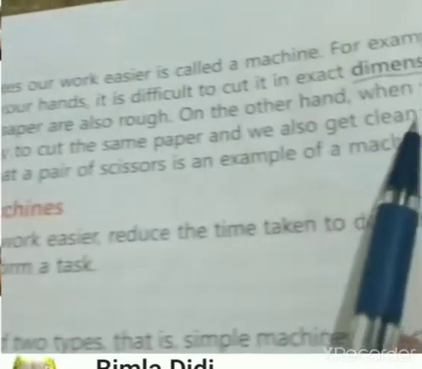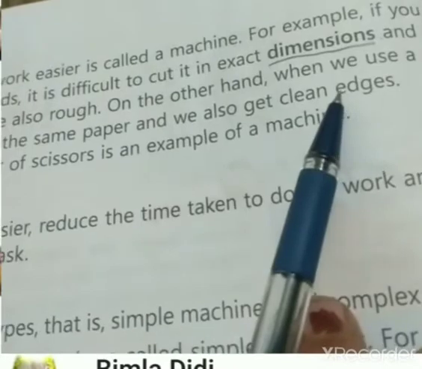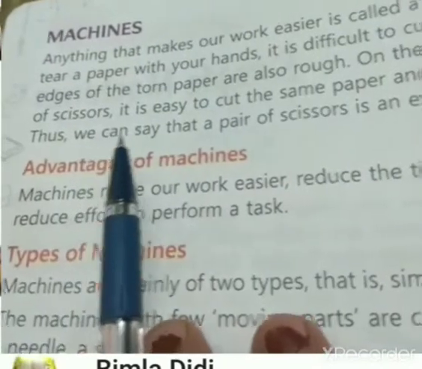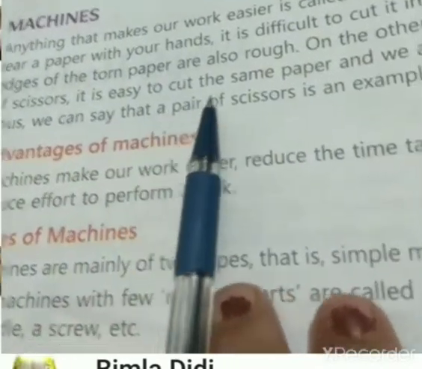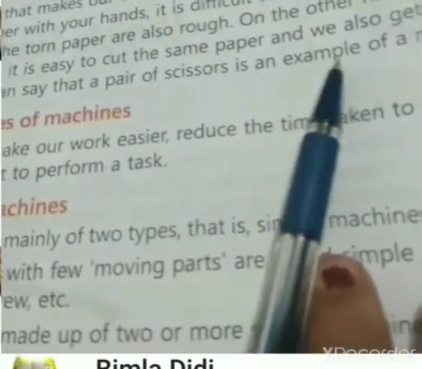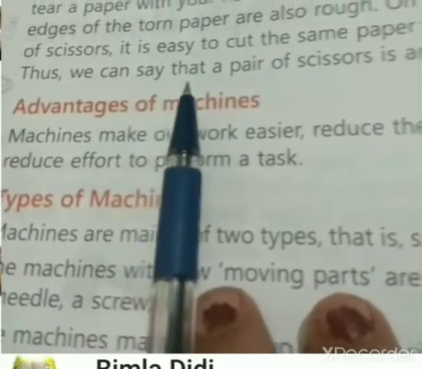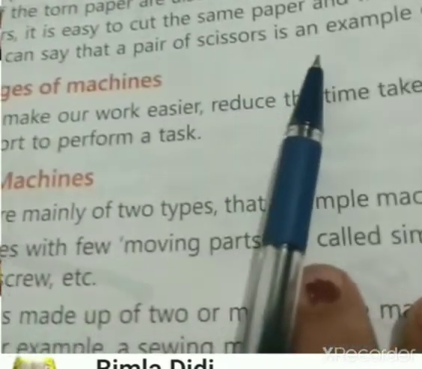On the other hand, when we use a pair of scissors, it is easy to cut the same paper, and we also get clean edges. Thus, we can say that a pair of scissors is an example of a machine.